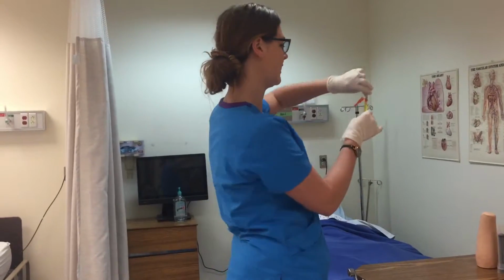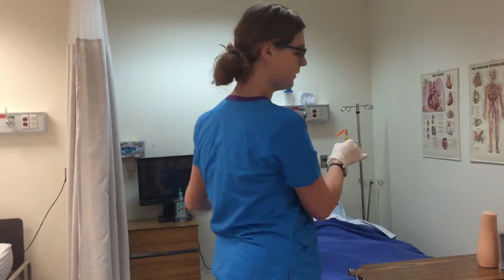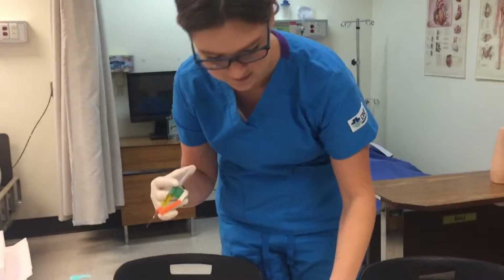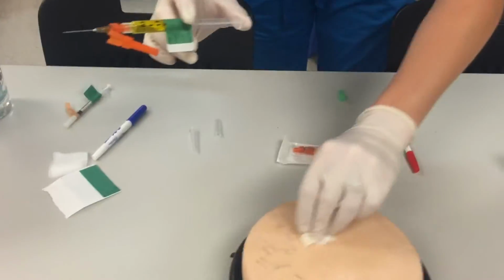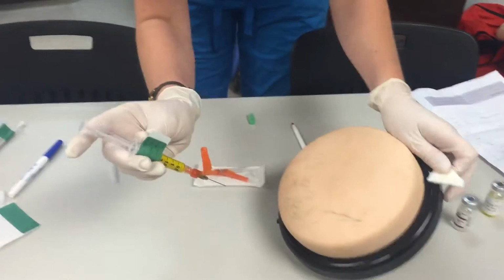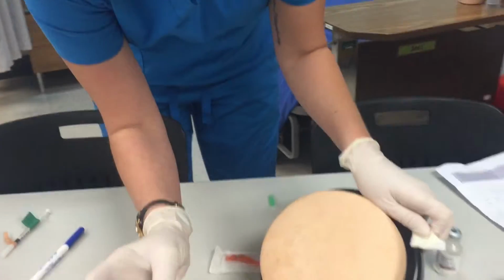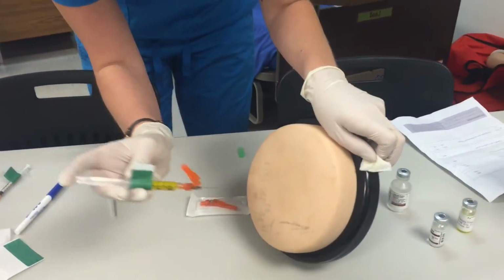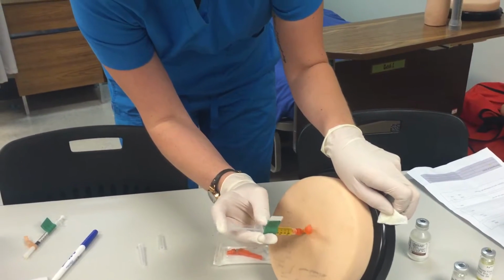This is the proper medication. I'm gonna open it away from my patient. And then, let's see. Okay, it's cleaned. This is kind of hard to do and show. But I would be about 2 inches away, put it in like a dart.